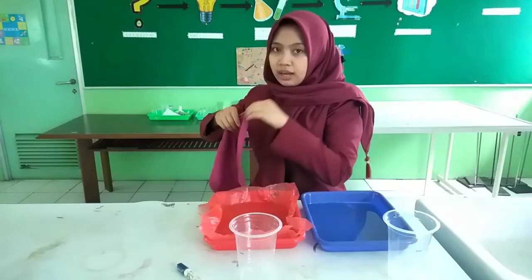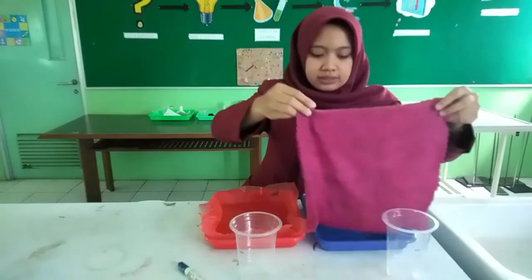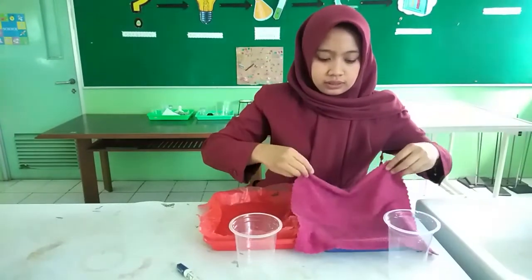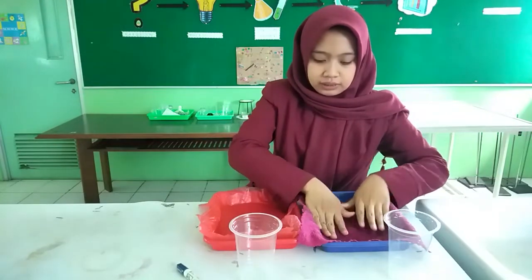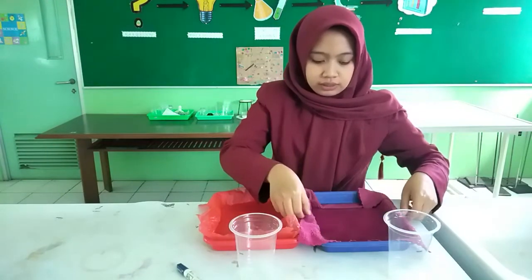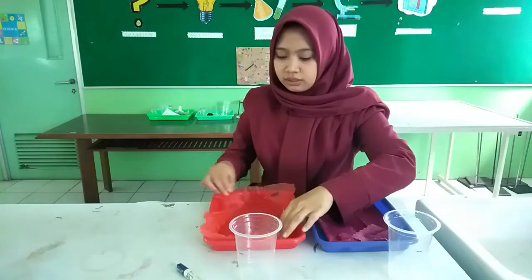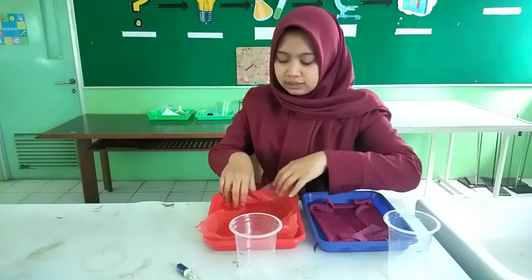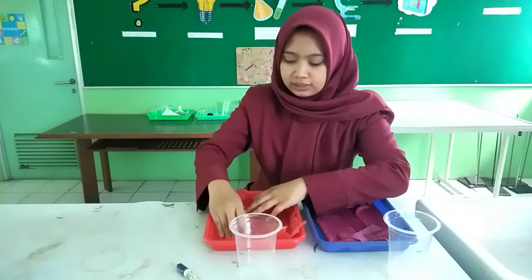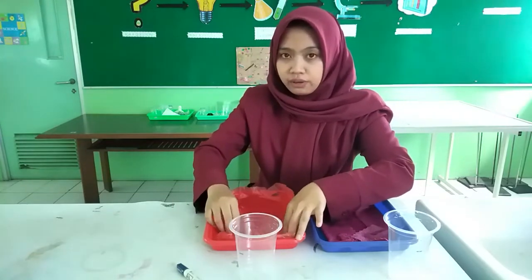And I will put the fabric into the next one. Okay, let's put them all together. This one is quite hard because it's not very elastic. Let's wait for a few minutes.